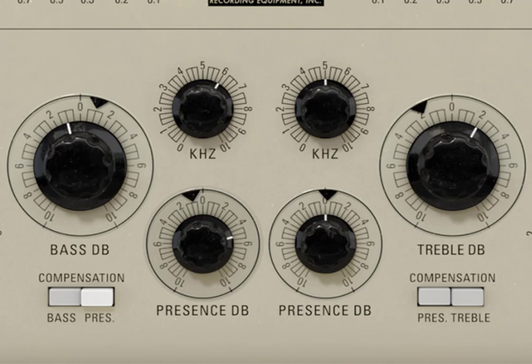Presence 1 kHz, presence 2 kHz, set the frequency of the peaking filter. Both presence bands are equal, and they range between 50 Hz and 20 kHz in 21 fixed positions.